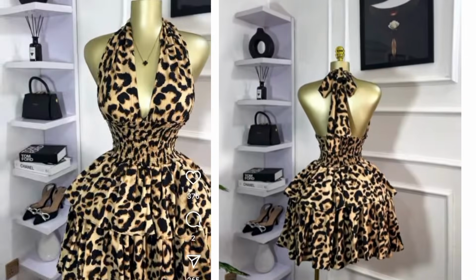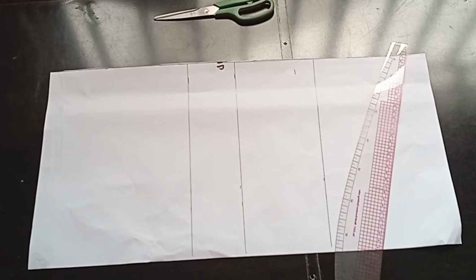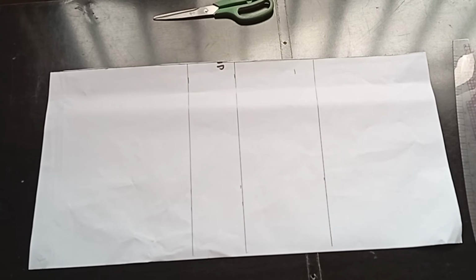So this dress is a requested tutorial and I'm going to draft the upper part of the dress, but I will also be explaining the lower part of this dress.